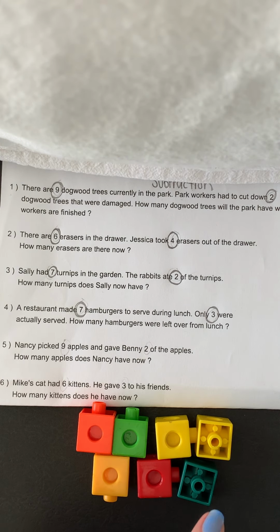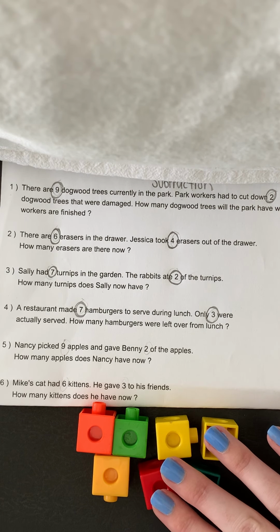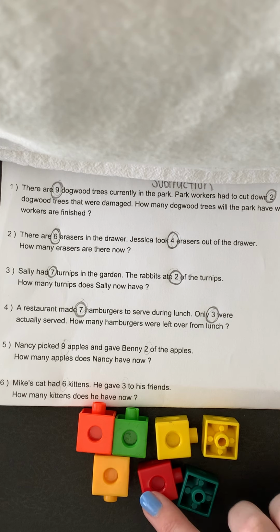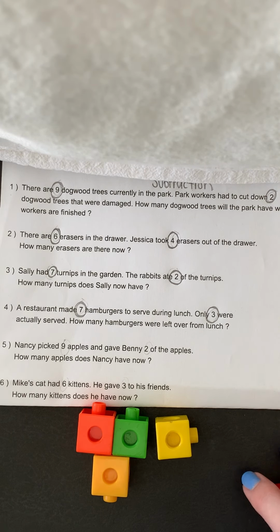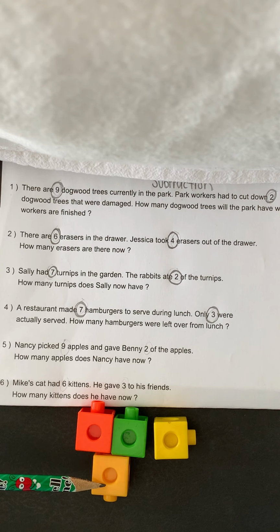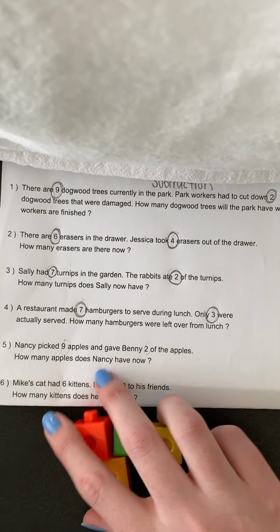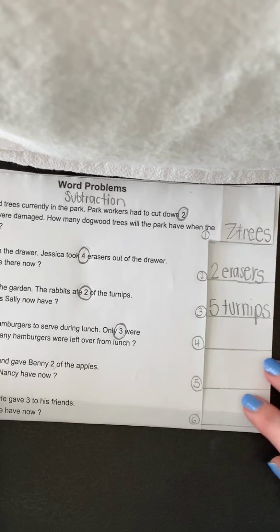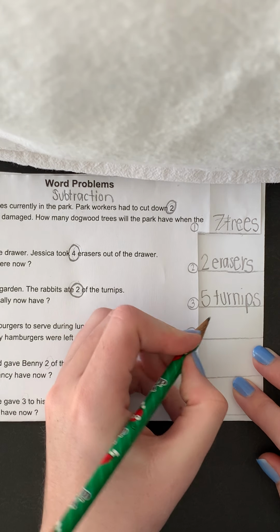These 7 blocks here represent the 7 hamburgers that the restaurant made. Now, only 3 hamburgers were actually served. So 3 of the hamburgers were taken away. 1, 2, 3. 3 of the blocks were taken away. How many hamburgers were left over from lunch? 1, 2, 3, 4. I have 4 hamburgers left over from lunch.